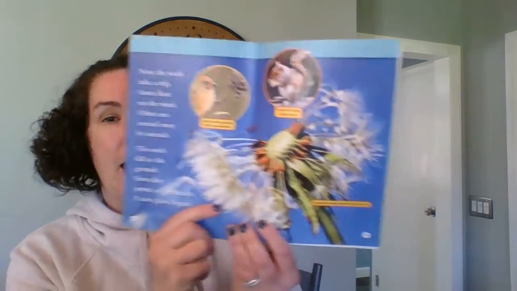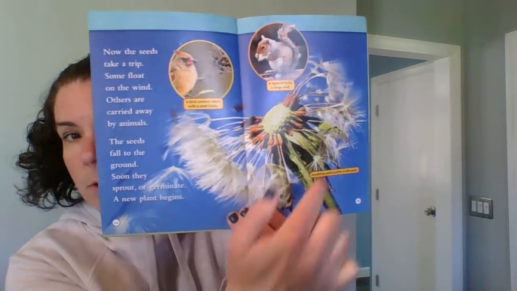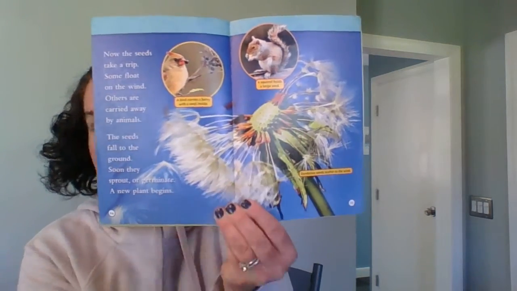Dandelion seeds scatter in the wind. So when you see these little white, fluffy things, you call them flowers, and you make a wish when you blow them, that's all the seeds of the dandelions.